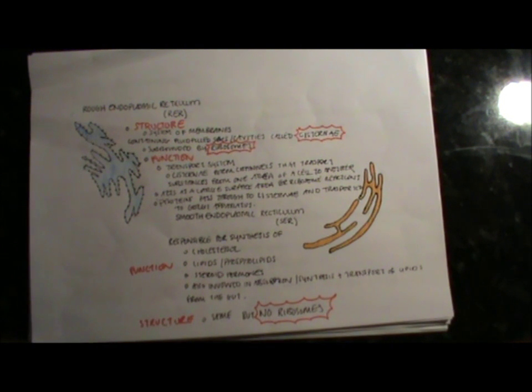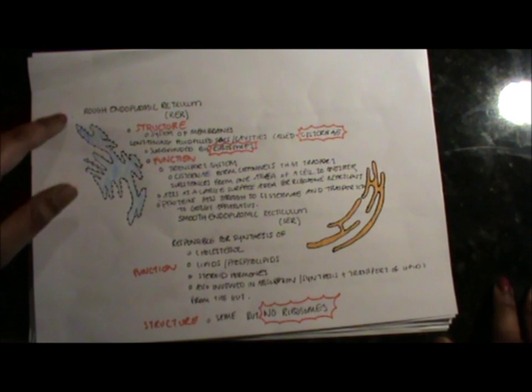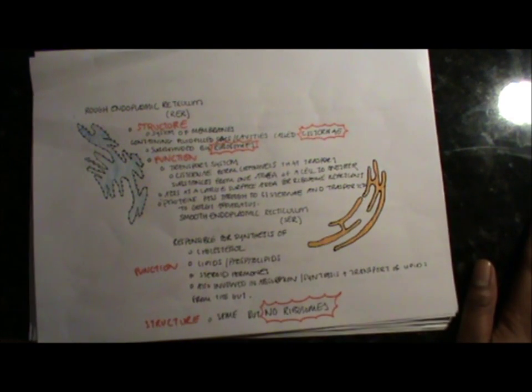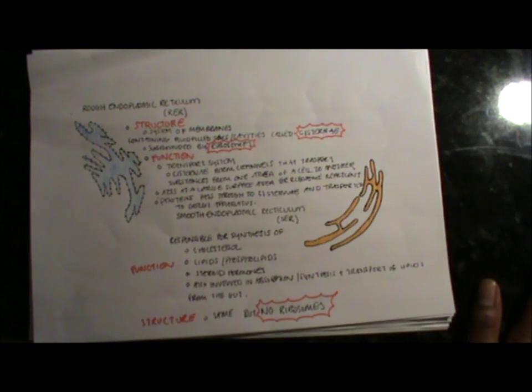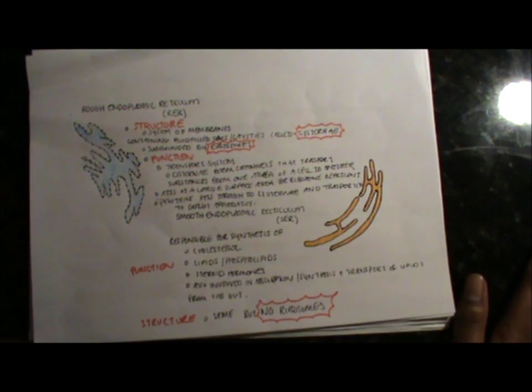Next is the rough endoplasmic reticulum. The structure is a system of membranes containing fluid-filled cavities called cisternae, and this is continuously surrounded by ribosomes. The function of the endoplasmic reticulum is that it acts as a transport system. The cisternae act as channels that transport substances from one area of the cell to another and act as a large surface area for ribosome reactions. The proteins, once synthesized, pass through the cisternae and are transported to the Golgi apparatus.